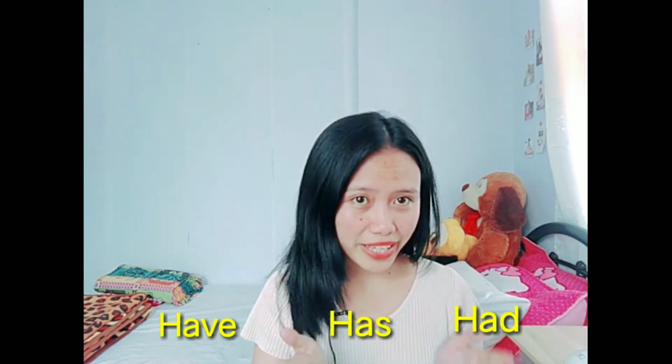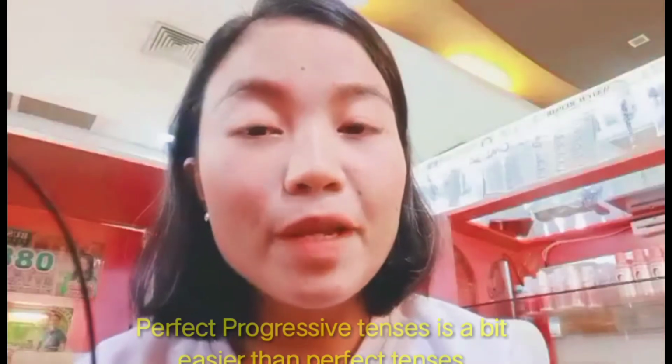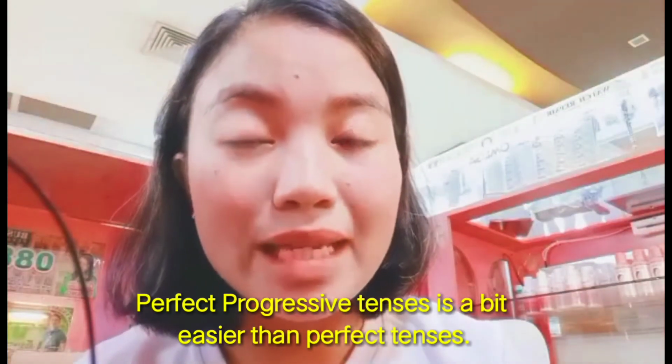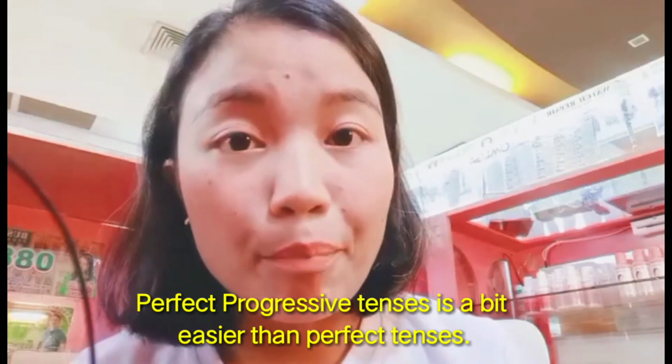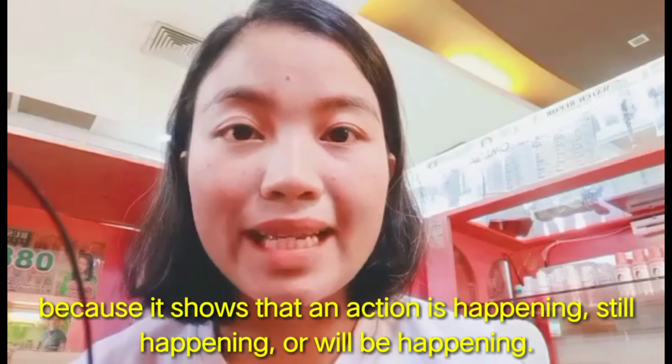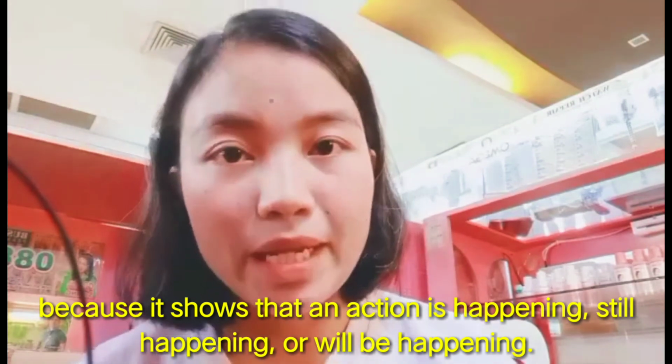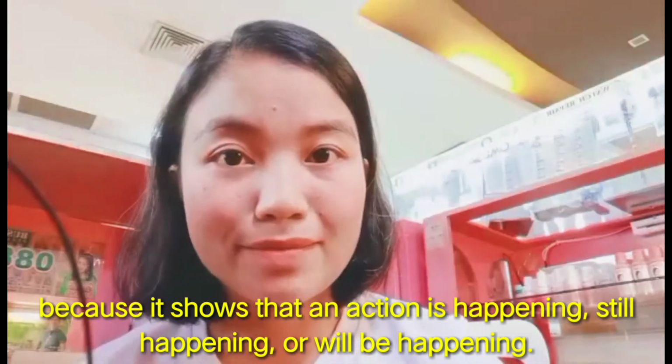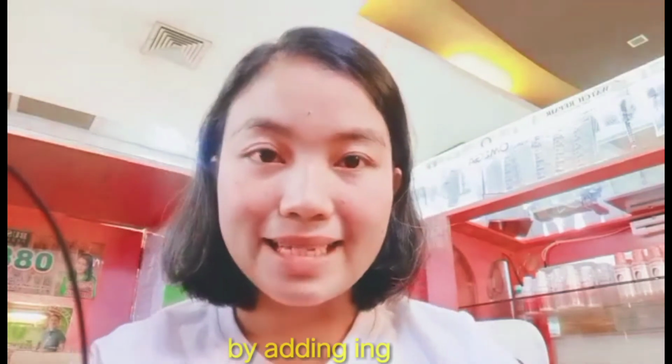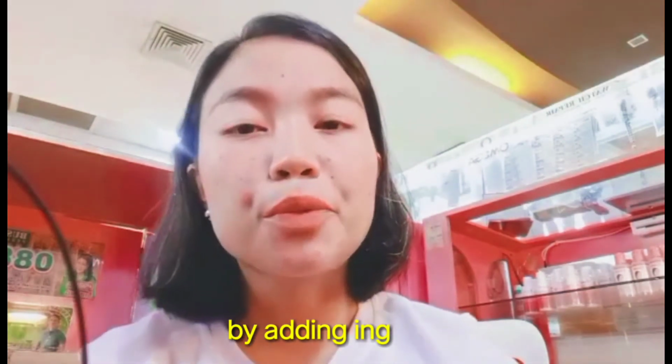We use have, has, and had to make the perfect tense. Perfect progressive tense is a bit easier than perfect tense because it shows that an action is happening, still happening, or will be happening. By adding ing to a particular word used in a sentence, it reveals that something is happening.